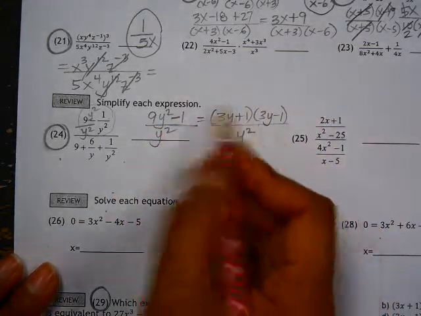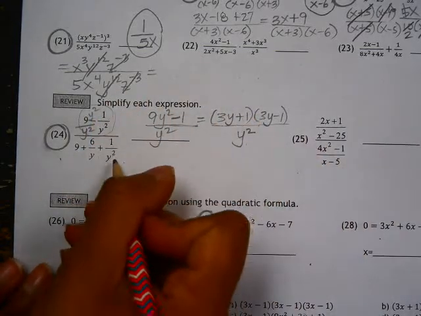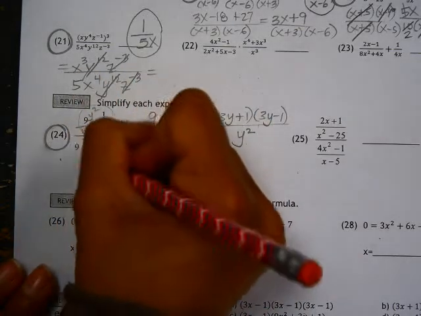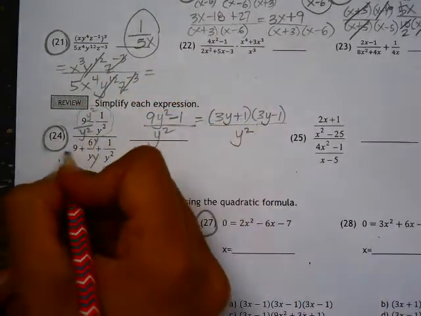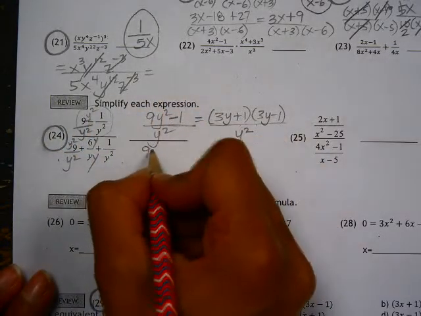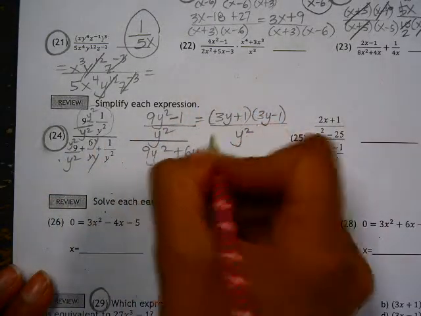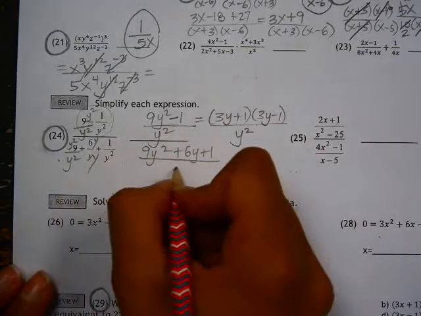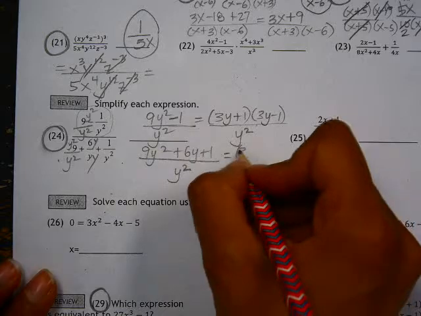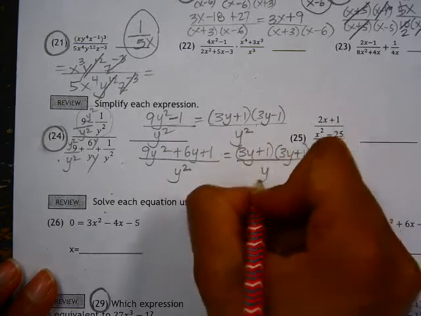So we've simplified the numerator of this original problem as much as possible. Now if we look at the denominator, the common denominator of this denominator is y squared. So this needs an extra y. This needs a y squared. So we will end up with (9y squared + 6y + 1) over the common denominator of y squared. This becomes (3y + 1)(3y + 1) over y squared.